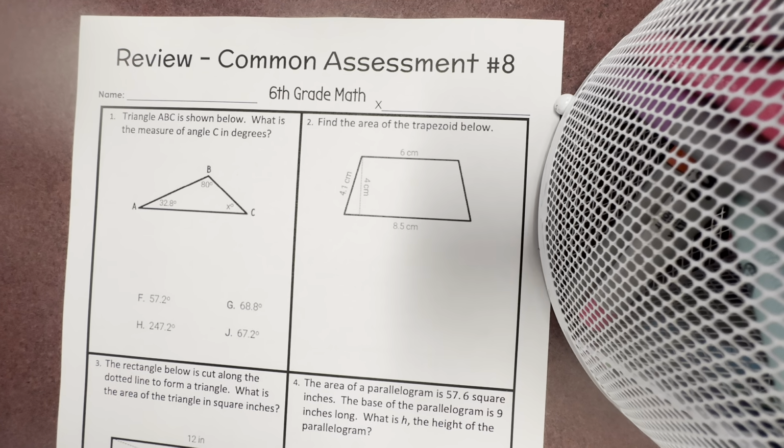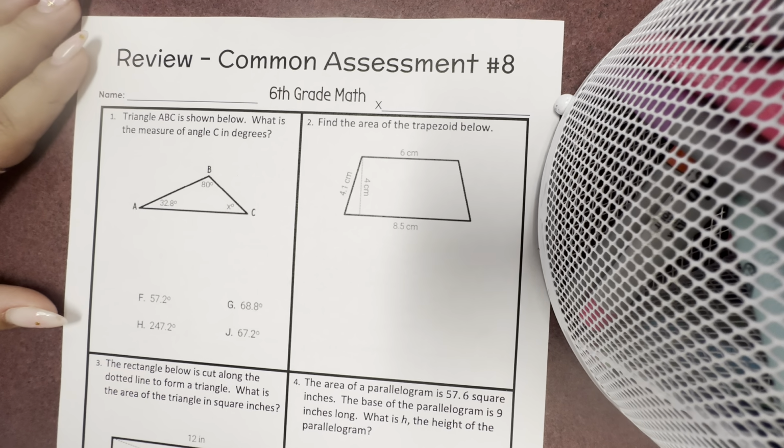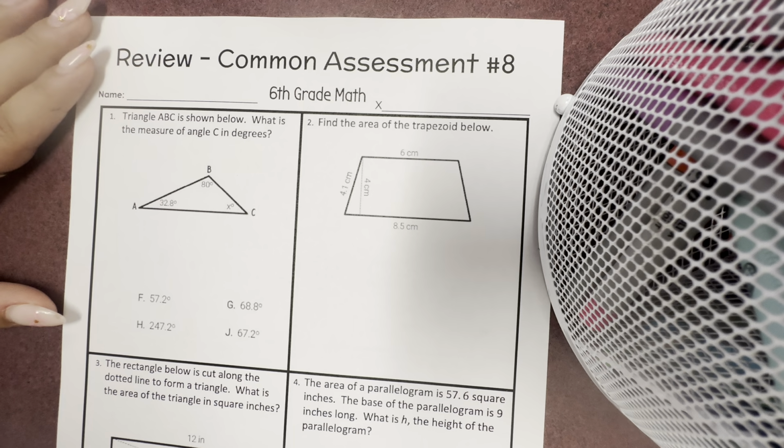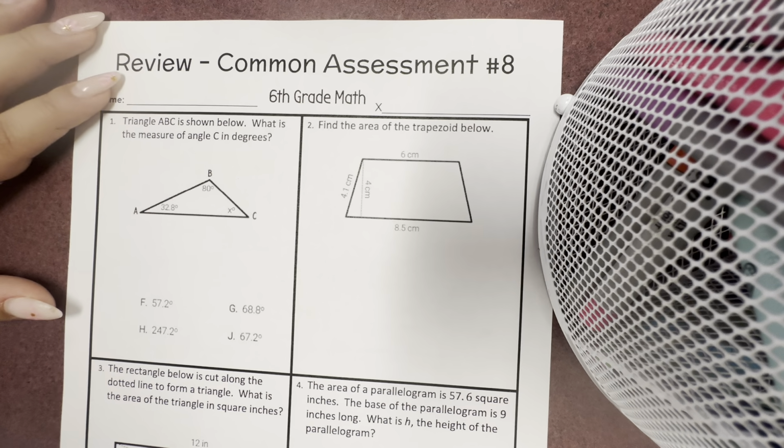All right, this is our review for our last common assessment, so go ahead and follow along if you need help with it. So triangle ABC is shown below. What is the measure of angle C in degrees?